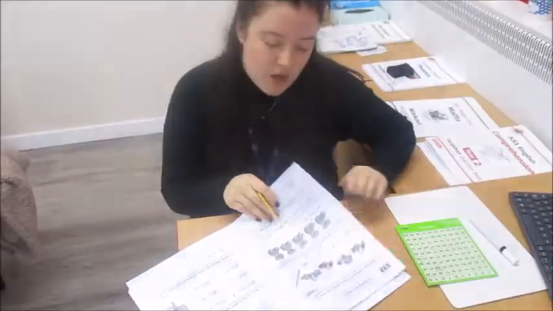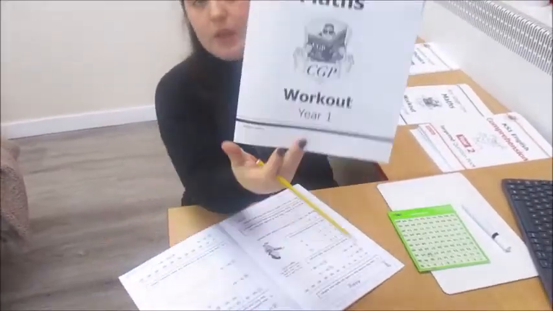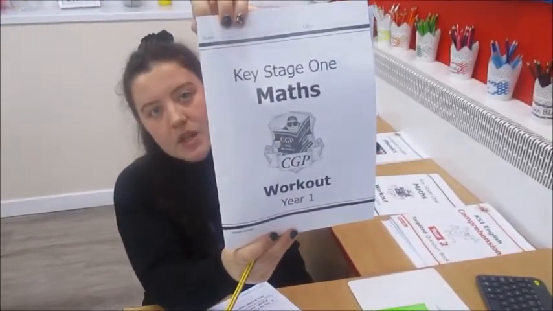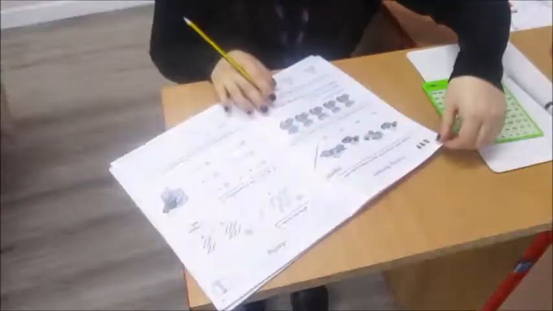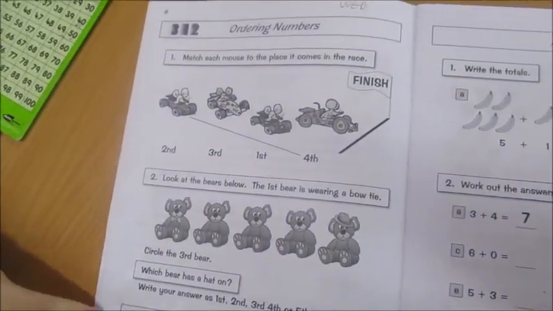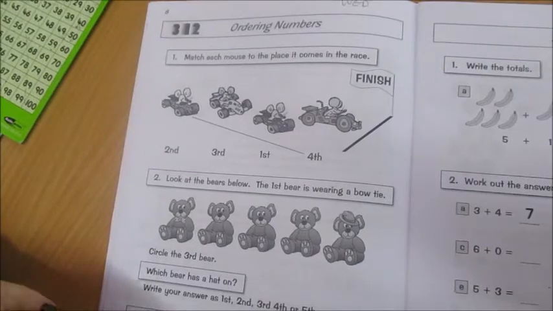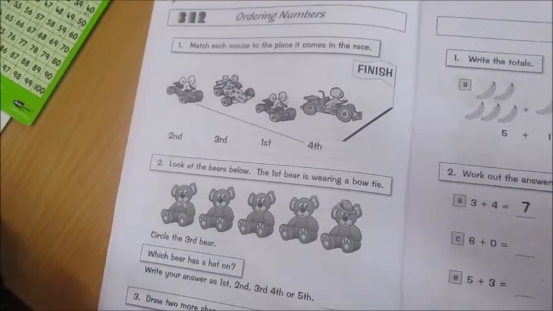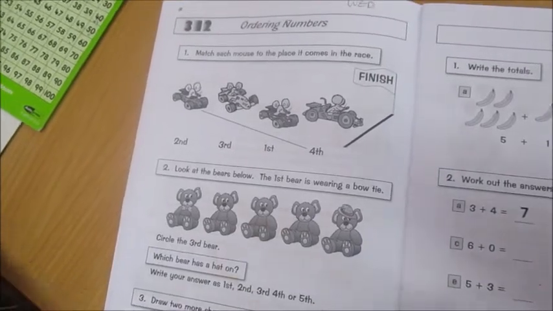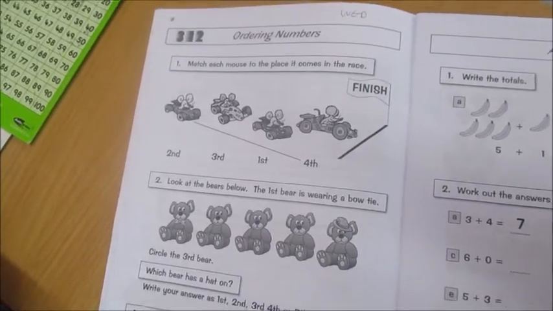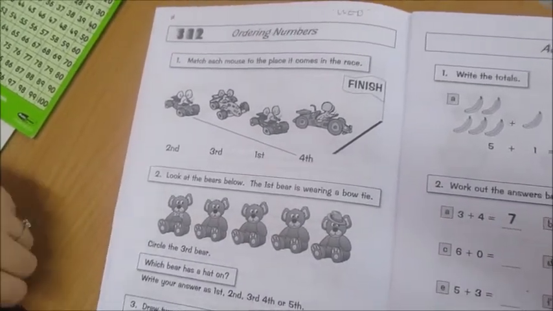Moving on then to our year 1 booklet. So if you've got this booklet at home, have a check now and go to page 8. And we are thinking about ordering numbers today. Again, a little bit like your starter on your 100 square, but we've got to think about first, second, third and fourth, and even fifth on question 2. So you've got to think about a race. And if you're having a race, who comes first, who comes second?